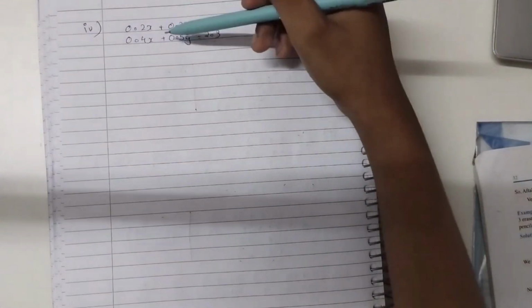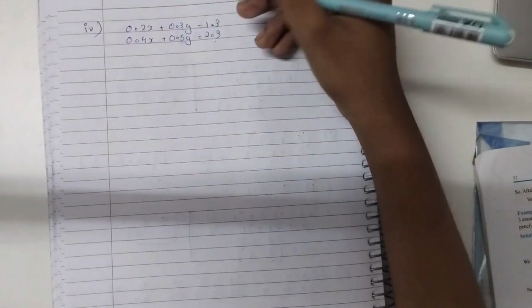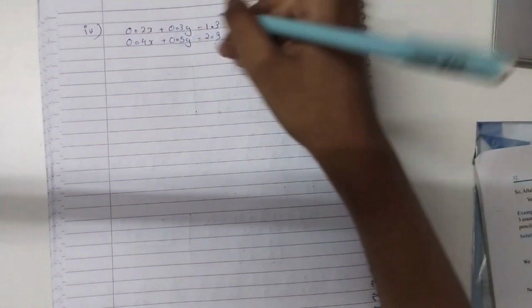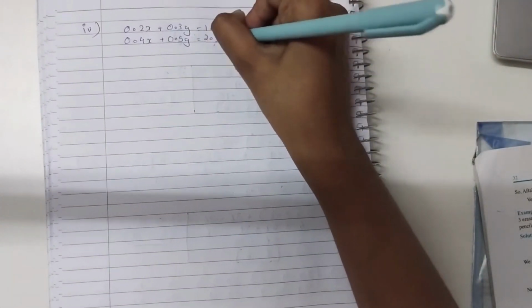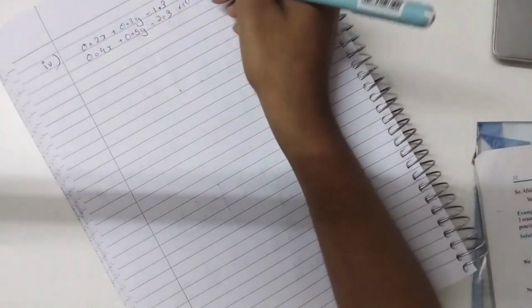In the fourth question, the given system of equations is 0.2x plus 0.3y is equal to 1.3, and 0.4x plus 0.5y is equal to 2.3. We'll notice that all of these are in decimal, so in order to get them as whole numbers, we can multiply both of these equations by 10, and they'll still be equal because we're multiplying both sides of the equation.